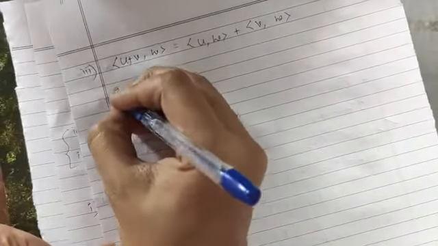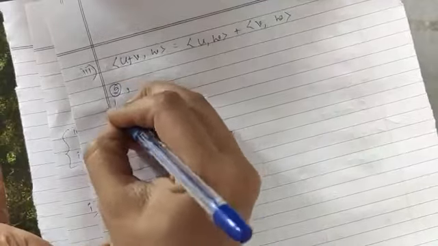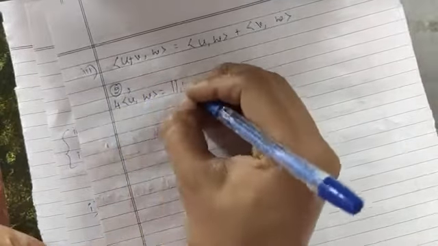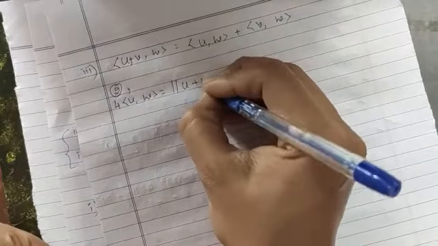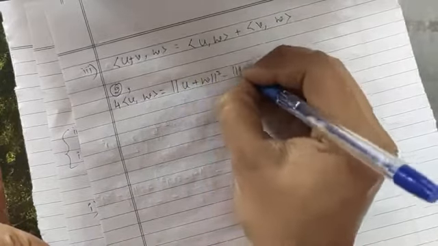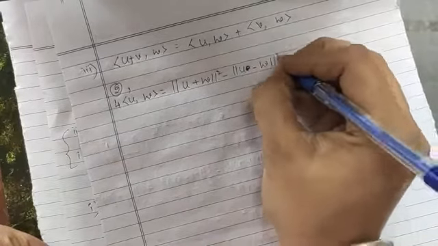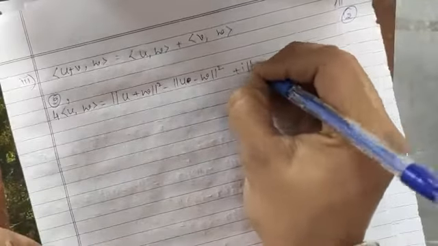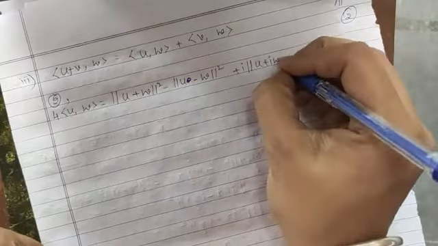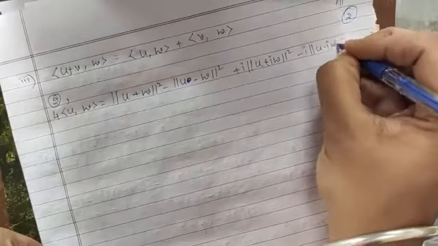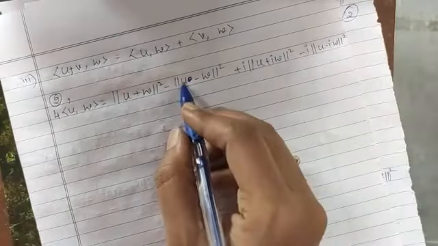So by equality 2, I have 4 into inner product of u comma w is equal to norm of u plus w whole square minus norm of u minus w whole square plus i into norm u plus iw whole square minus i into norm u minus iw whole square. This is from equality 2.